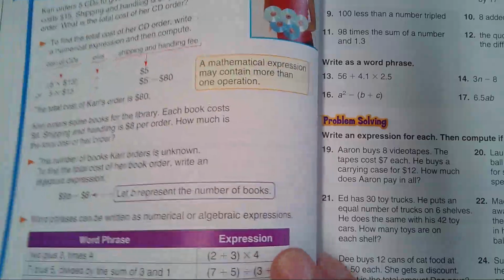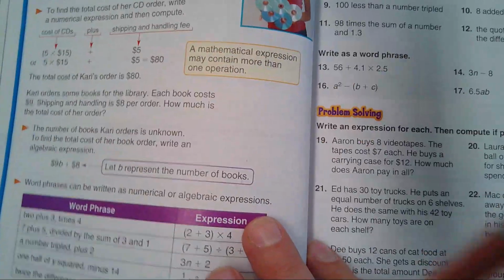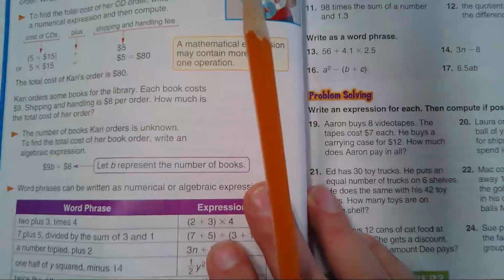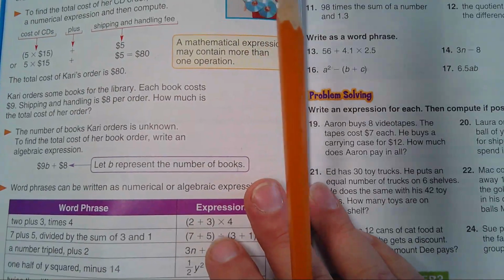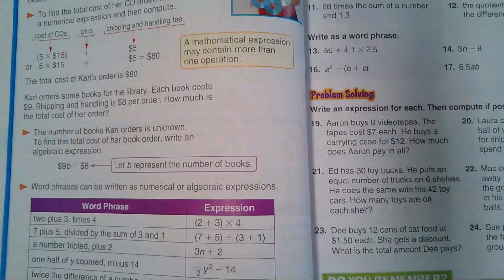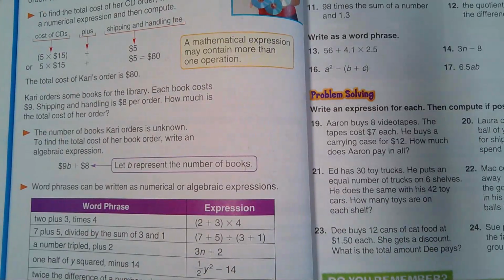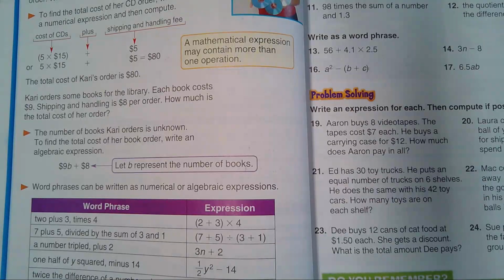Okay, no math at all today, except for maybe the 15 and 16. They say write the expression, then it says then compute if possible. It's not possible. Well, one of them it is. So one it is, one it's not. So you'll do a grand total of one actual math problem today. All right. With adding, subtracting.